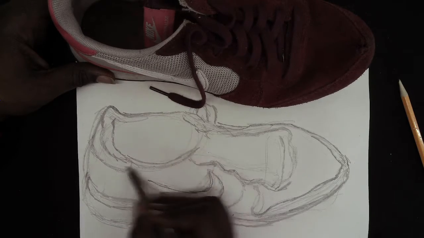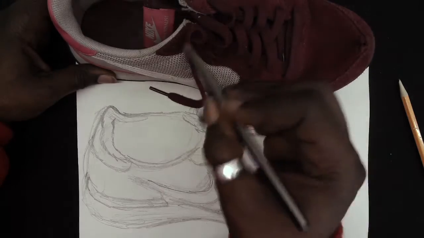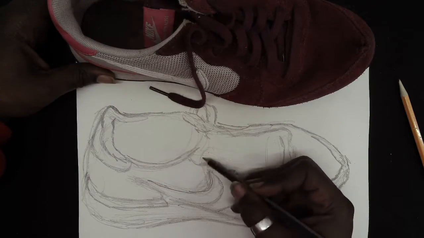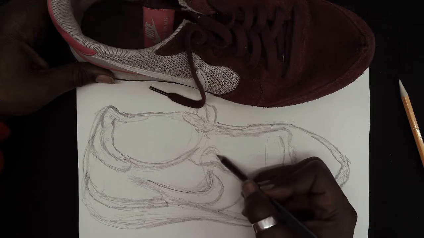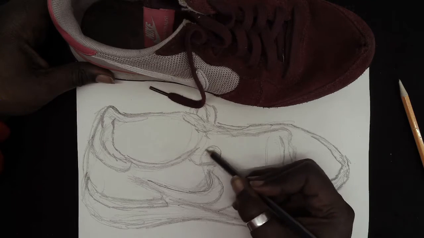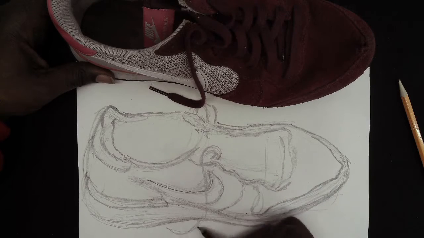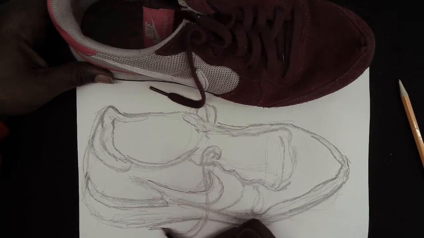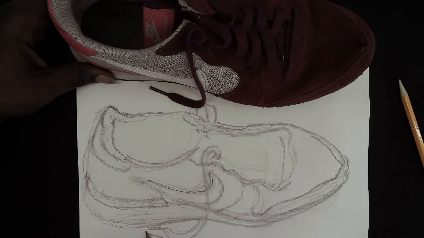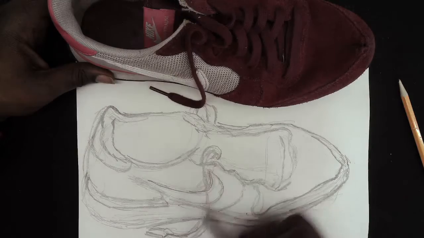I'll continue building this drawing up, looking at my laces. Put that over a little bit. Checking and rechecking my drawing, it comes around a bit more extreme.